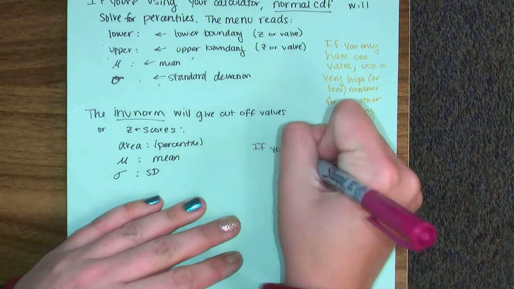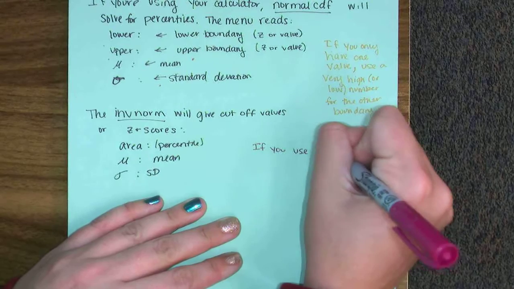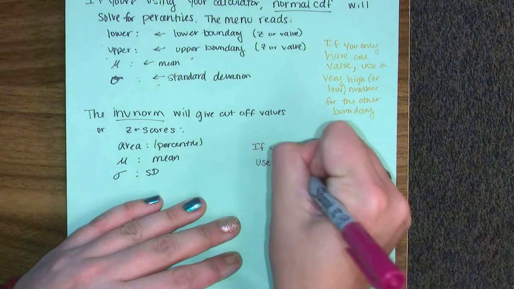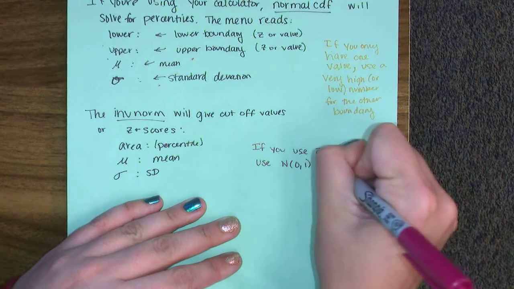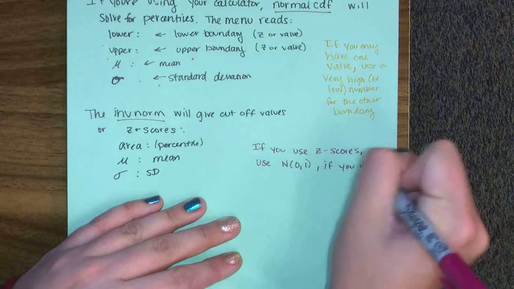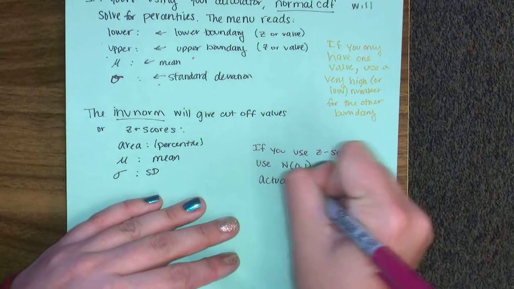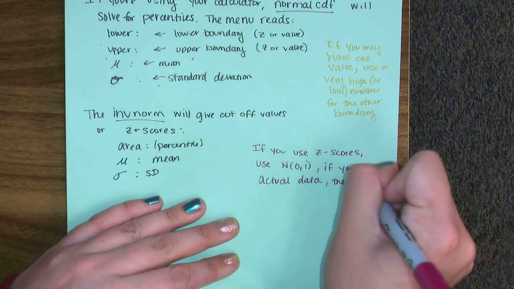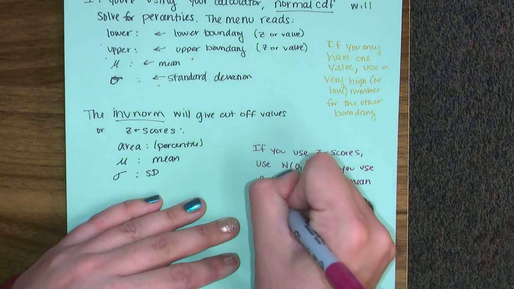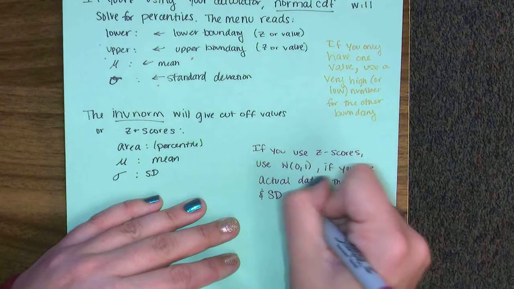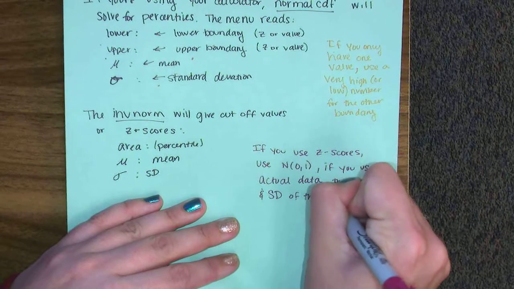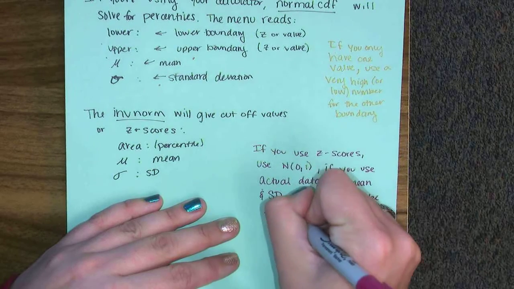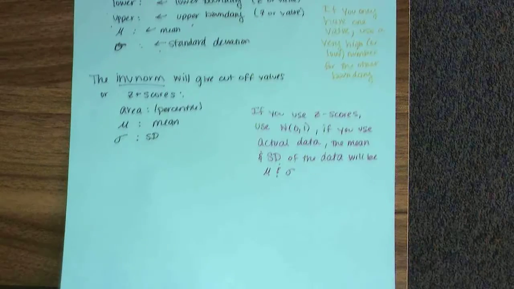If you use z-scores, use a mean of 0 and standard deviation of 1. If you use actual data, the mean and standard deviation of the data will be mu and sigma, so mean and standard deviation.